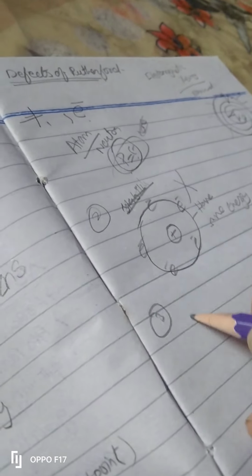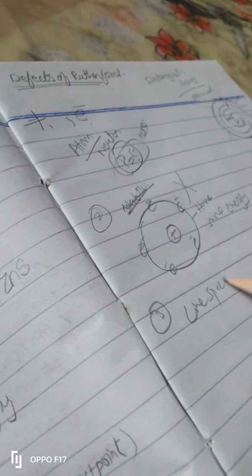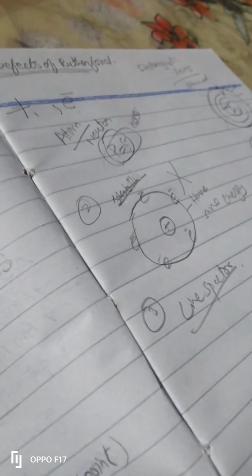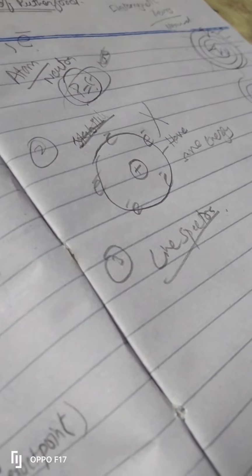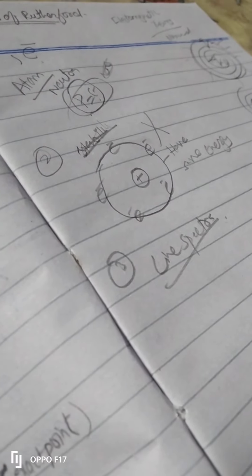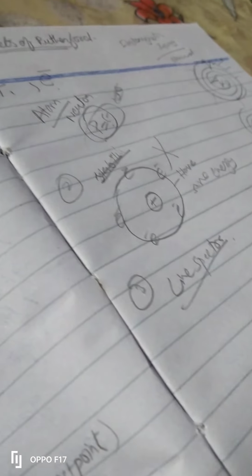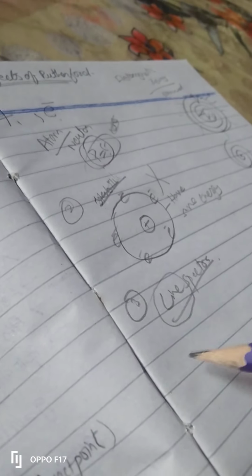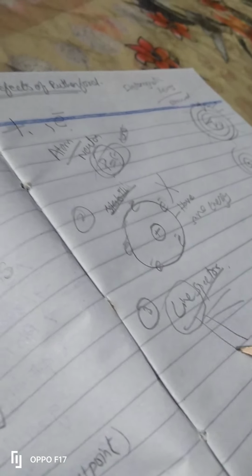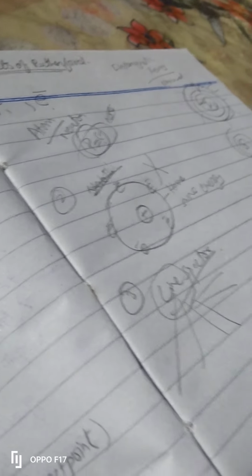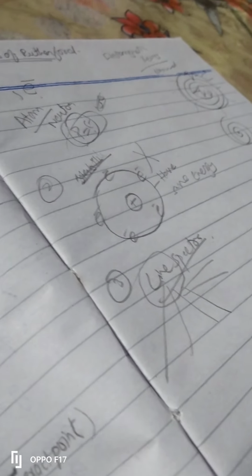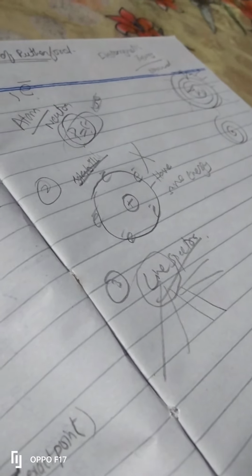So this was the wrong idea, or a defect of Rutherford's model. Another thing is that he didn't explain line spectra. When the electron emits energy, he thought it would form a continuous spectrum, but it does not; it forms a line spectrum. But first of all, the idea that the electron will emit energy and fall into the nucleus was not given by Rutherford.